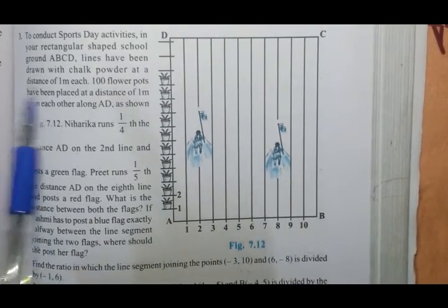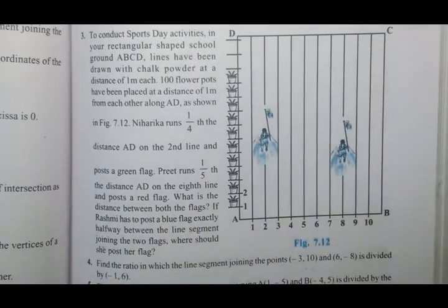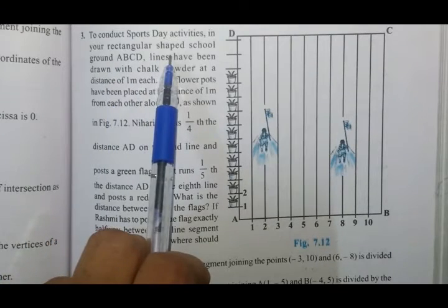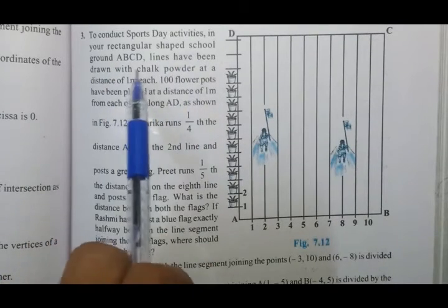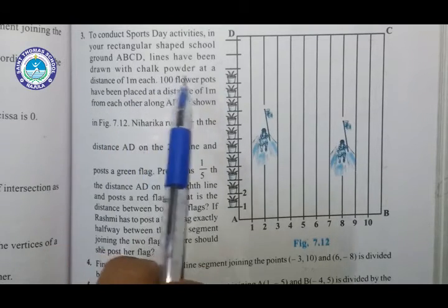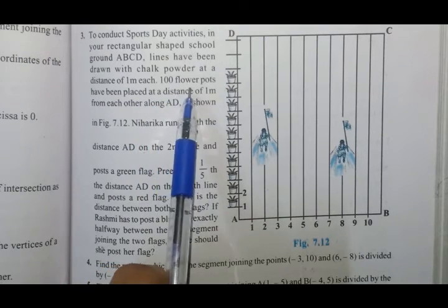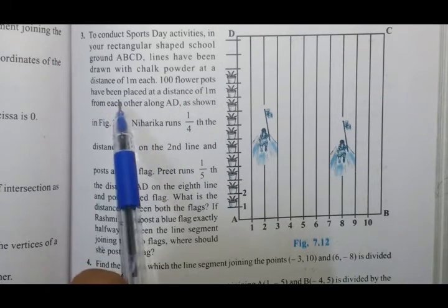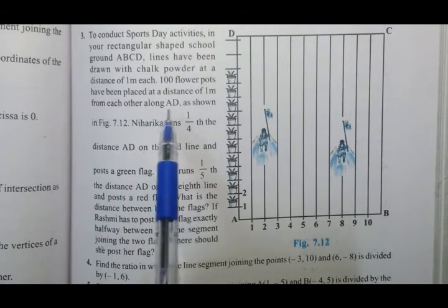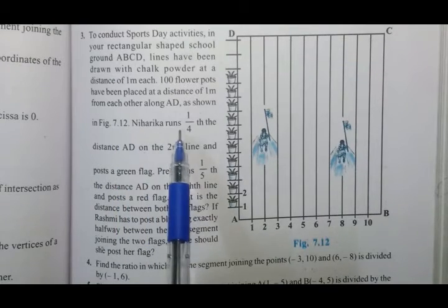Question number 3. To conduct sports day activities in your rectangular shaped school ground ABCD, lines have been drawn with chalk powder at a distance of 1 meter each. 100 flower pots have been placed at a distance of 1 meter from each other along AD as shown in figure 7.12.